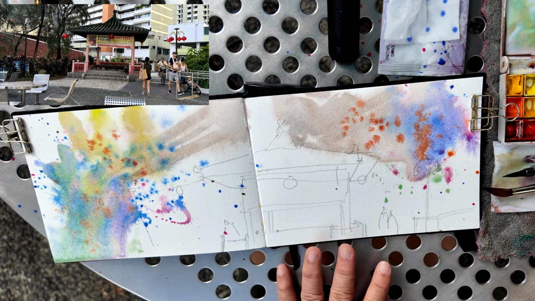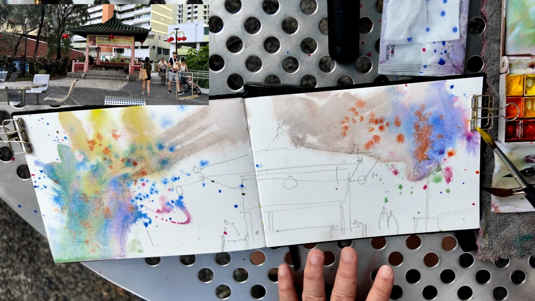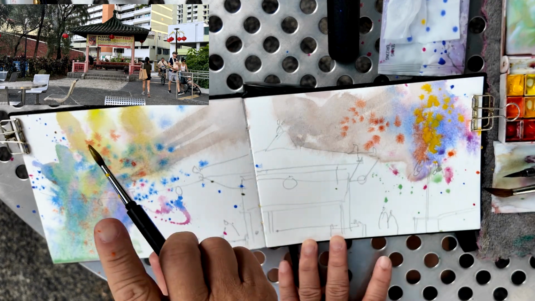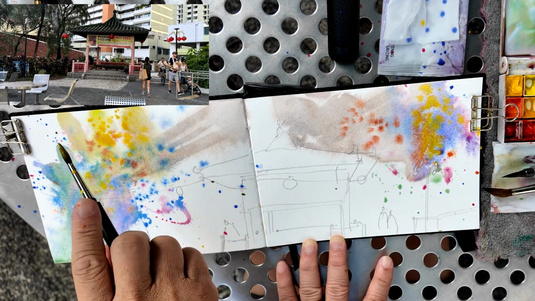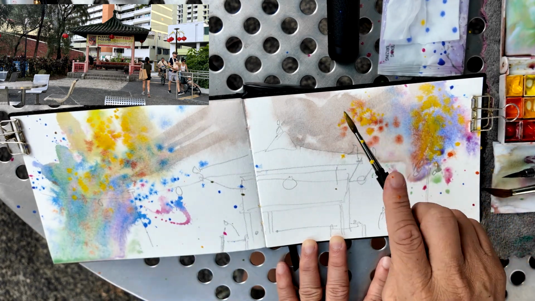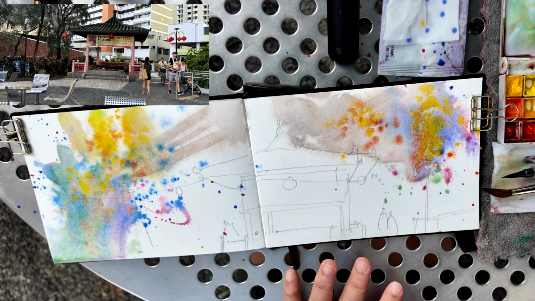And I drop in a bit more of the reds. They are basically a bit of cadmium orange, cadmium yellow, and a bit of cadmium red too. Very, very small amount of it. And I'm just splattering, and I'm just making a mess of it, and I'm just enjoying myself, basically.